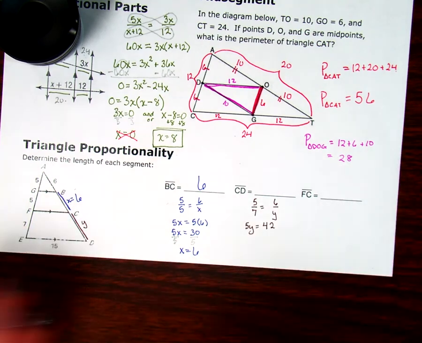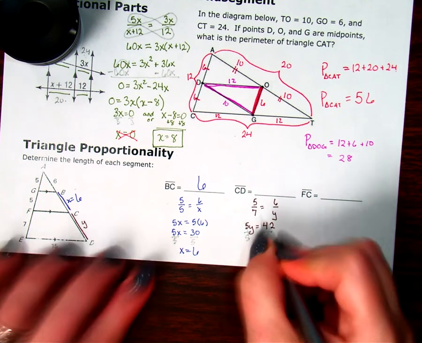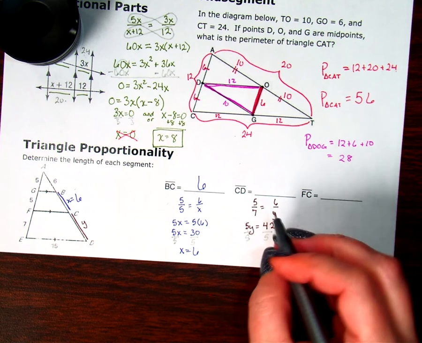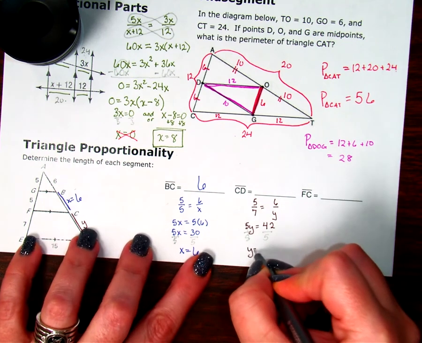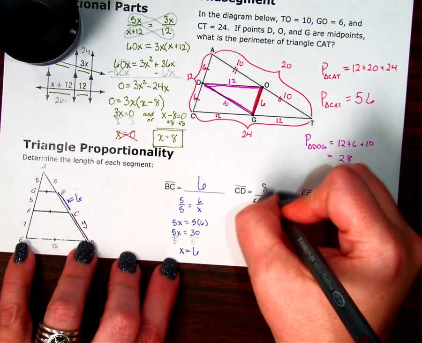Okay? Divide both sides by 5. And y, when I do 42 divided by 5, I think that's 8.1, but let me make sure. 42 divided by 5 is 8.4. Y equals 8.4. Okay?